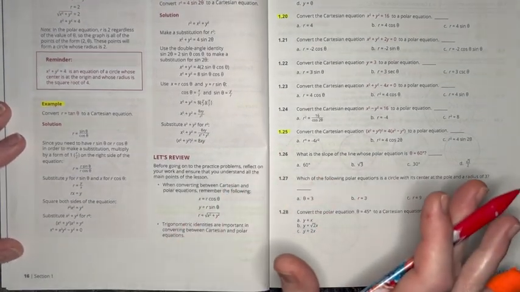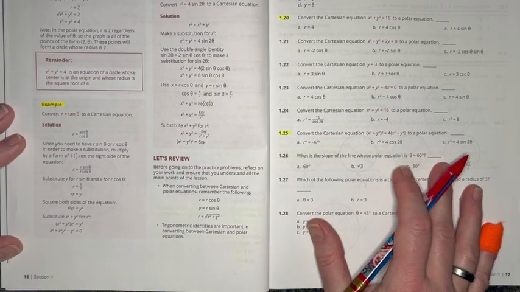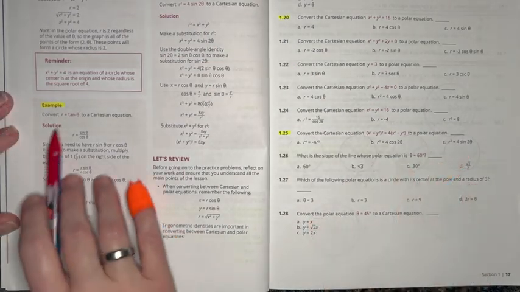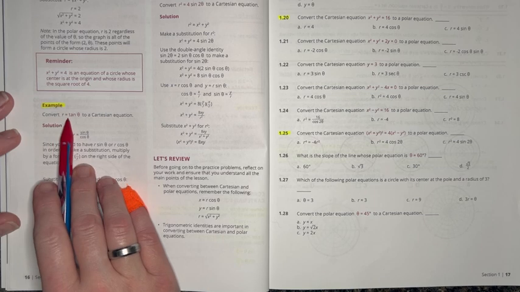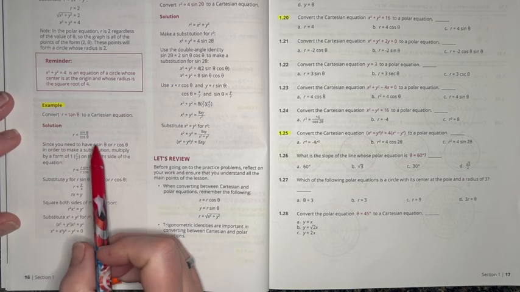If they give you the r, it's pretty easy. Well, this next one is a little bit crazy, but that's okay. Not anything we can't handle. So this example wants us to convert r equals the tangent of theta to a Cartesian equation. Okay?